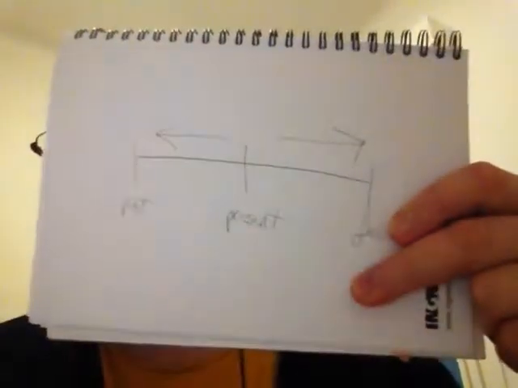Okay, you can see I have two arrows going away from the present, one into the past, one into the future, and I'm going to mark on here the present perfect and the past perfect.